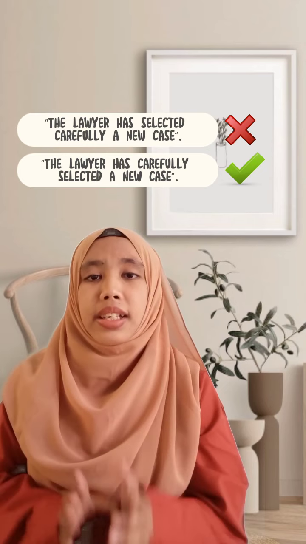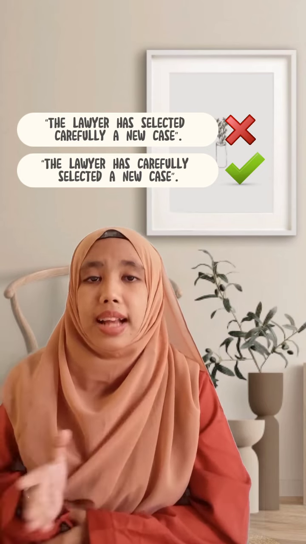In all of these cases, new was the adjective, and all of these adjectives in English have to come before the noun and not after, with the adjectives, generally speaking, before the noun. In a TOEFL exercise, for example, the lawyer has selected carefully a new case. It's incorrect. The correct one is the lawyer has carefully selected a new case.